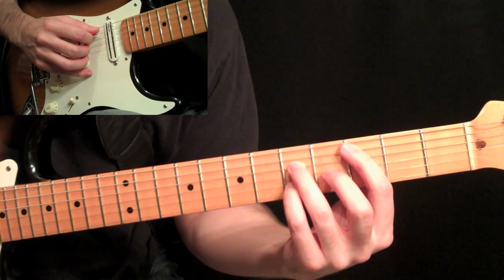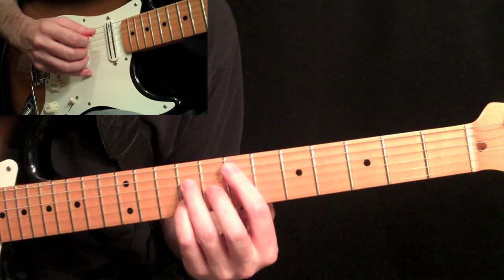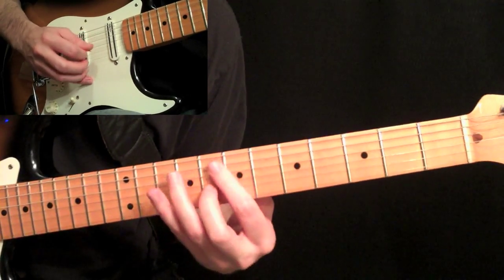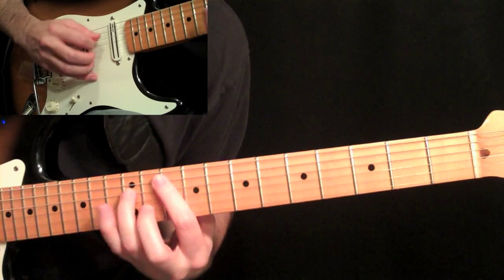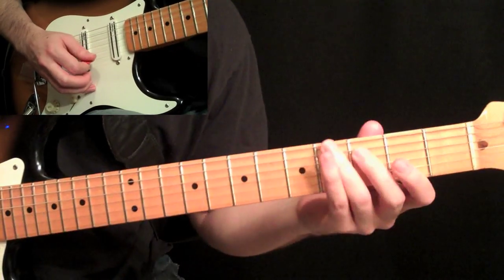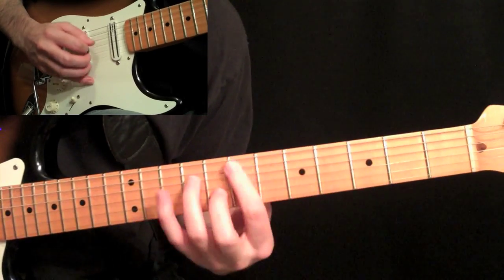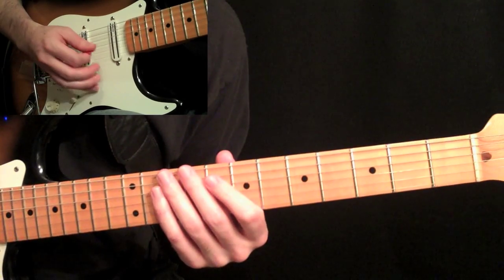Basically, you start in root position, and you just go up the C major scale on those 3 strings, and that'll give you those triads. All right? You can also do this backwards. I recommend playing them both ways.